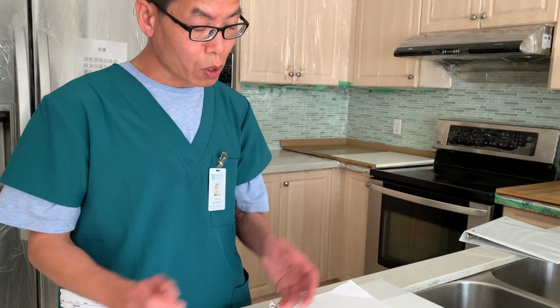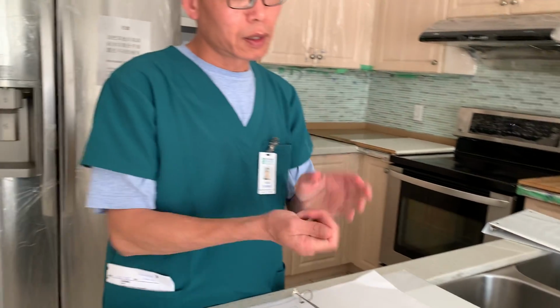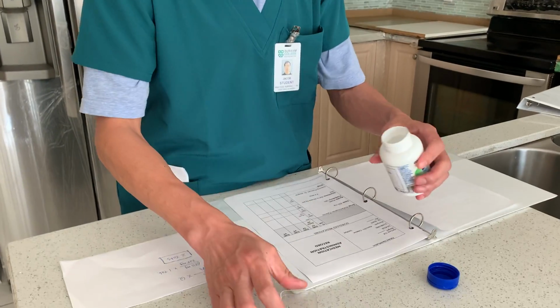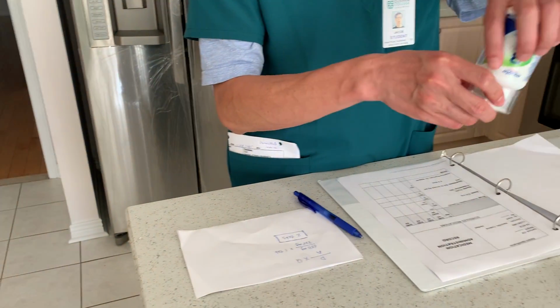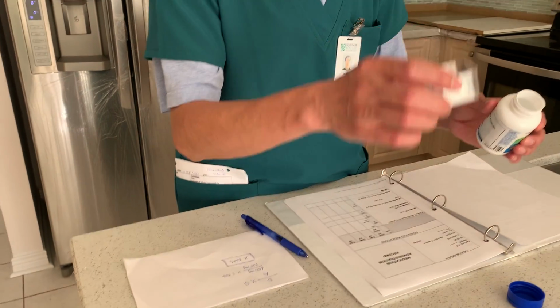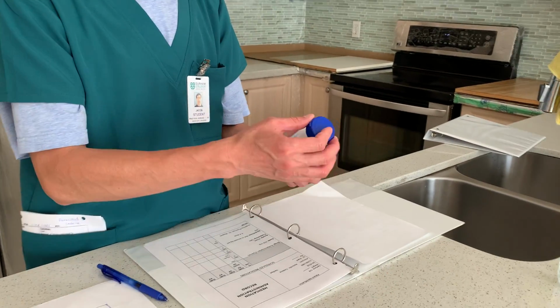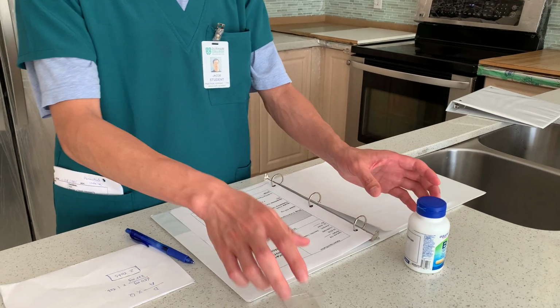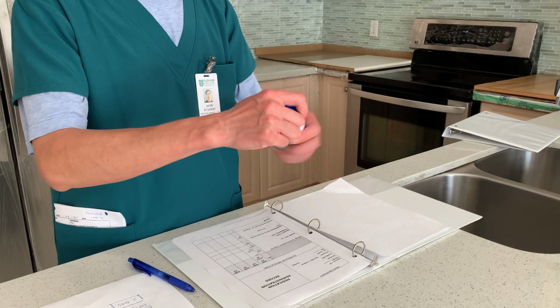Next, I'm going to wash my hands, and I'm going to pour the medication out. That's 2 tablets. Oh, sorry, I made a mistake.